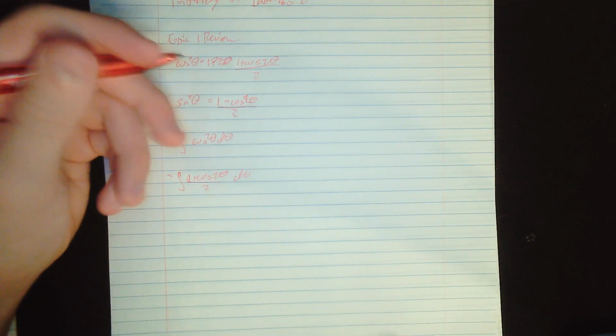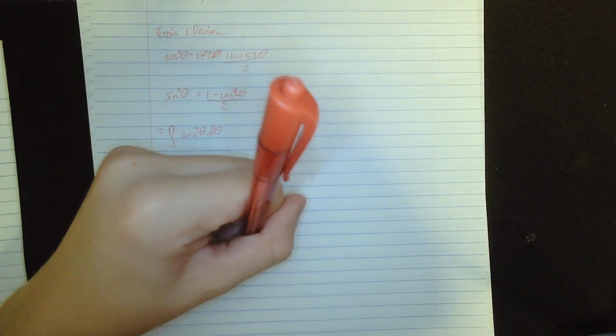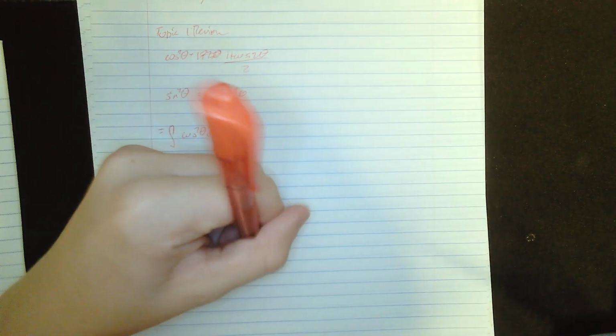So let's take the following integral, the integral of the cosine squared of theta d theta. We can solve this by first replacing the cosine squared of theta with 1 plus the cosine of 2 theta over 2, because we already showed we could do that up here. We pull out the 1/2, so we're left with the integral of 1/2 plus cosine 2 theta over 2 d theta. We can separate each of these into their own integrals. So we have the integral of 1/2 d theta plus the integral of cosine of 2 theta over 2 d theta.